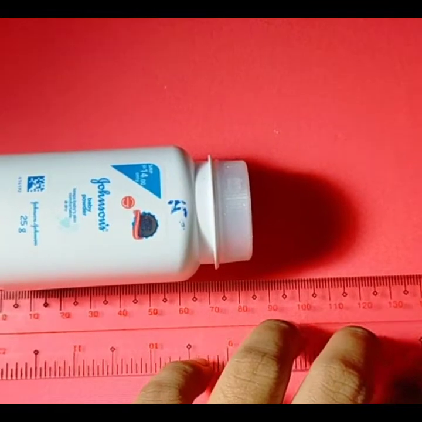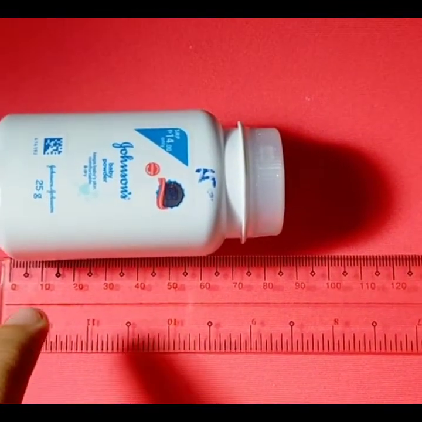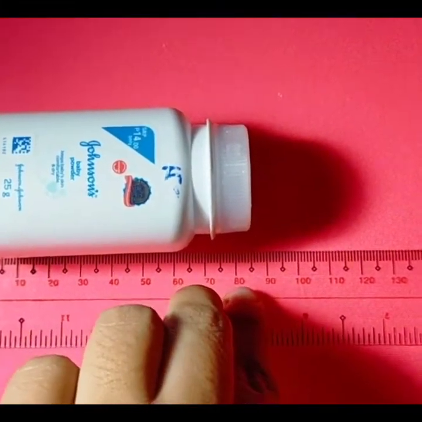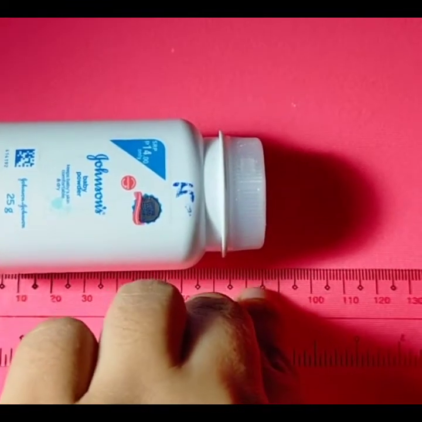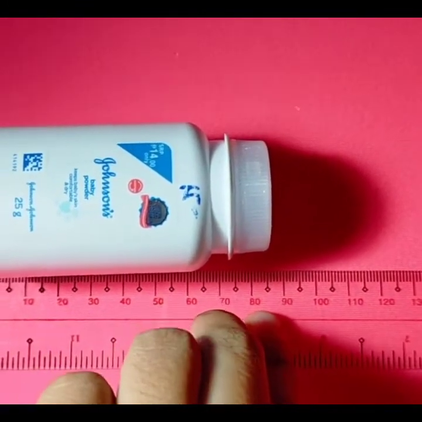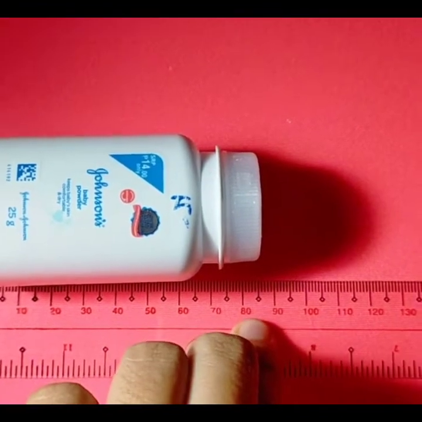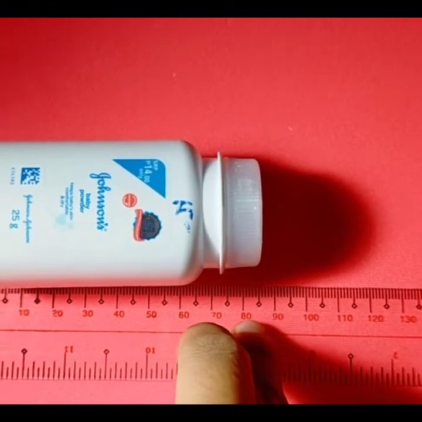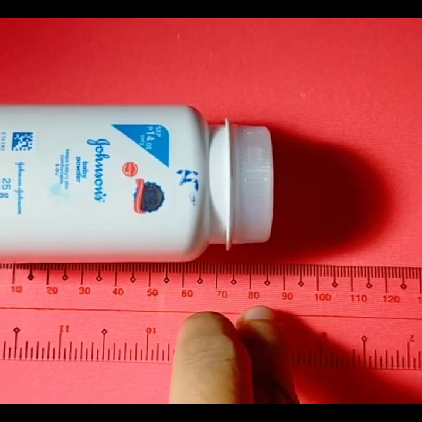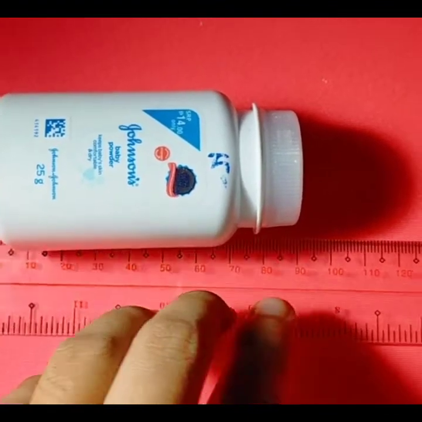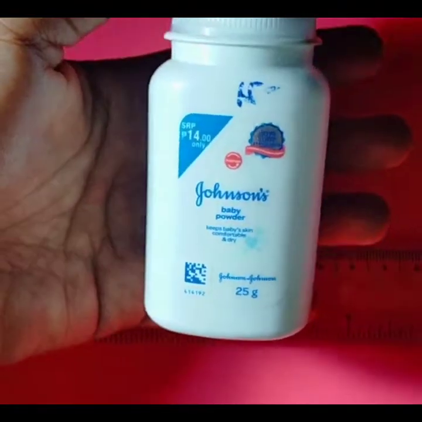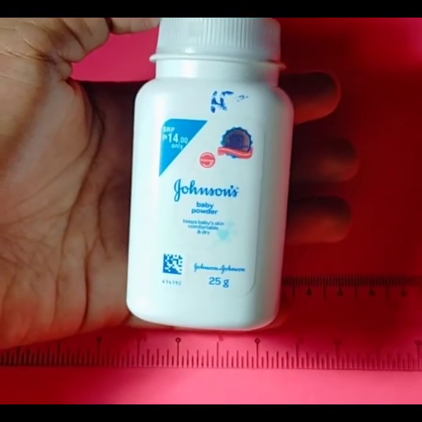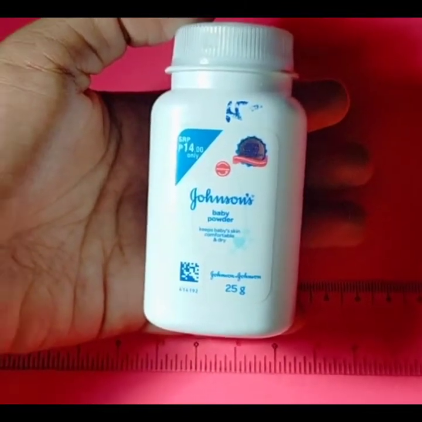Okay. So as you can see, there's a line here. This is at 80 centimeter. So the line is in here. So this is the part. So the measure of this Johnson's baby powder is 80.5 centimeter or 805 millimeter. So that is the measure of our Johnson's baby powder, 80.5 centimeter or 805 millimeter.